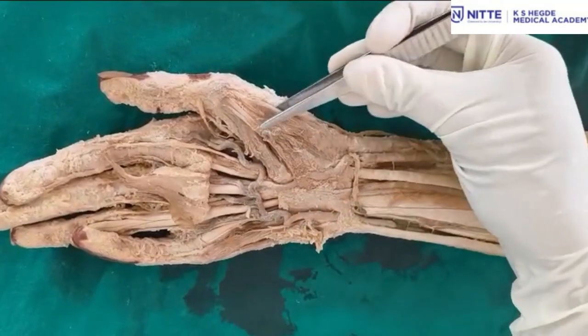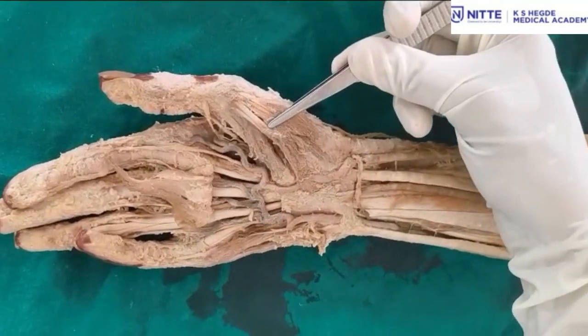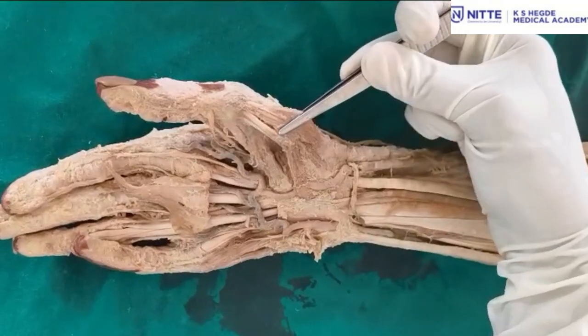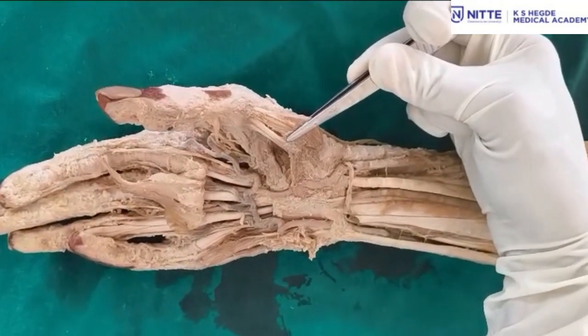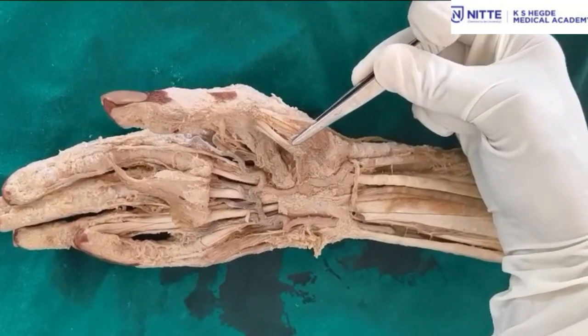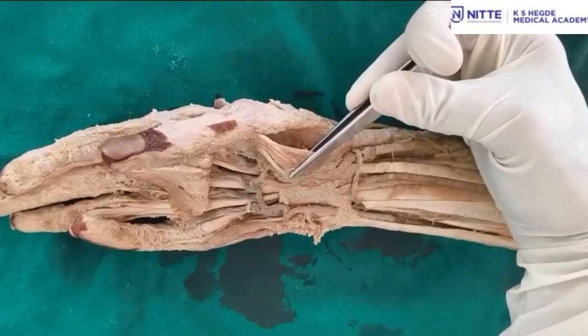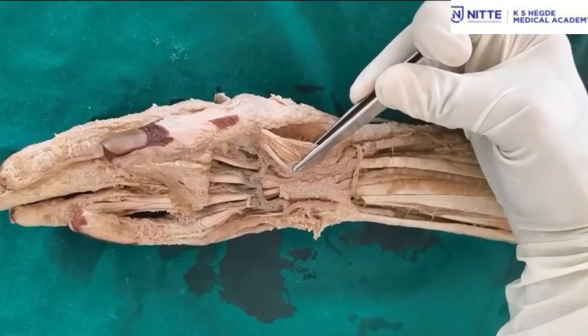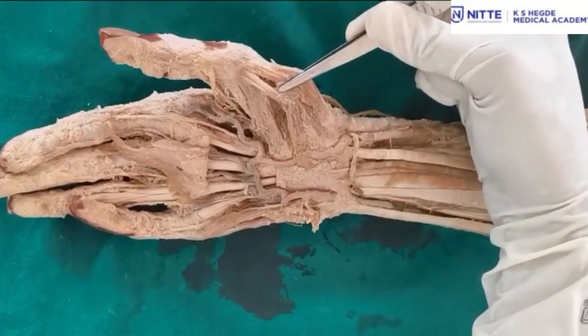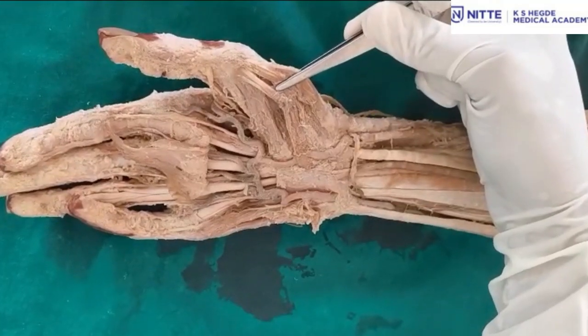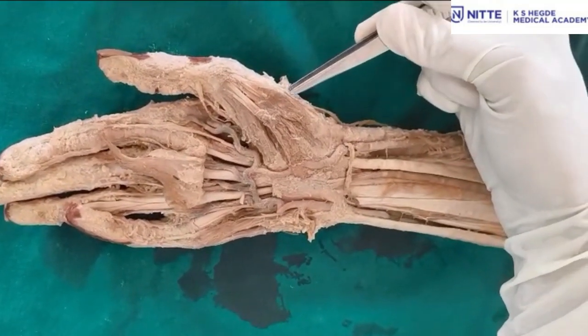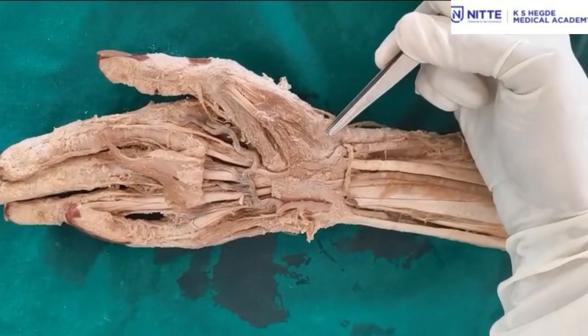The action of this muscle, as the name suggests, is that it abducts the thumb at right angles to the plane of the palm and rotates the thumb medially. So both the movements take place at the carpometacarpal and metacarpophalangeal joints.